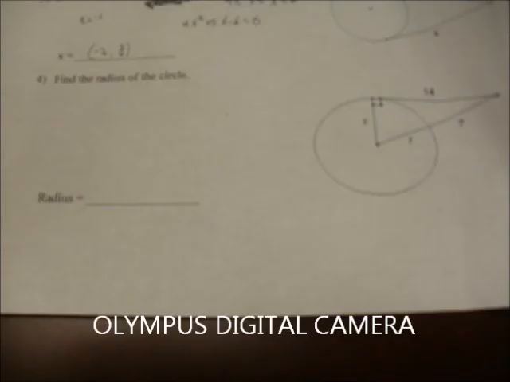So we are given a circle with a radius, which is r, and another radius of the circle, which is r also. And the outside tangent is 14, and it makes a triangle, and on the outside is another measurement of 7.